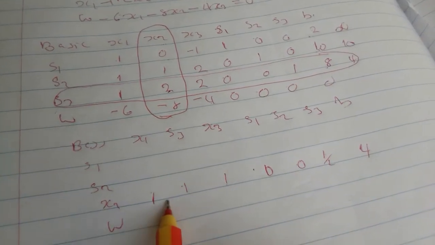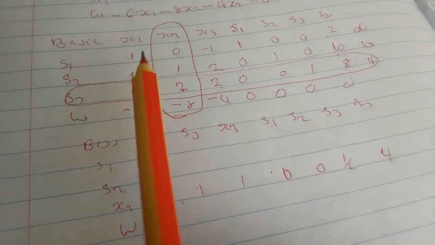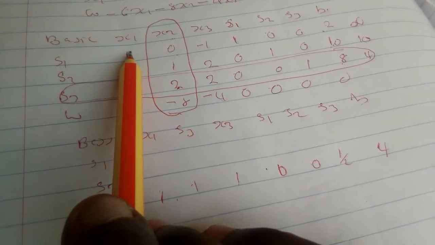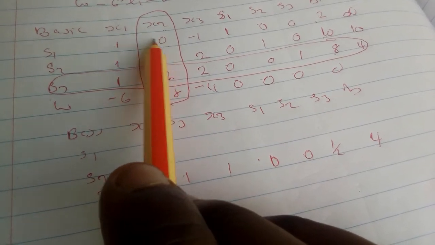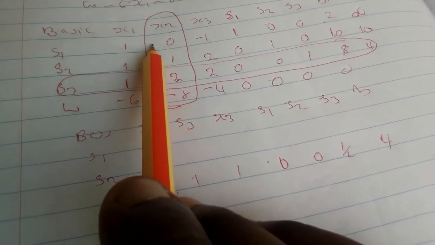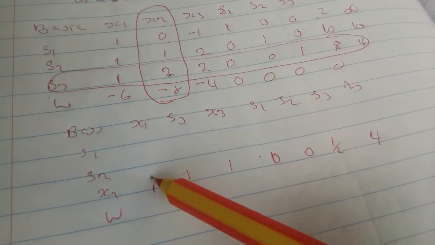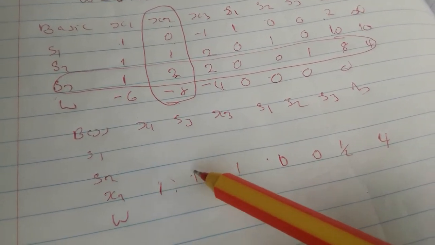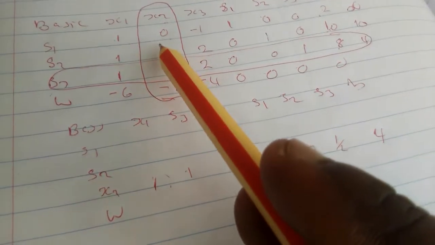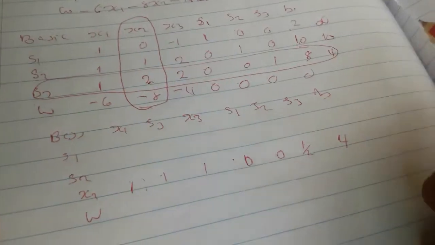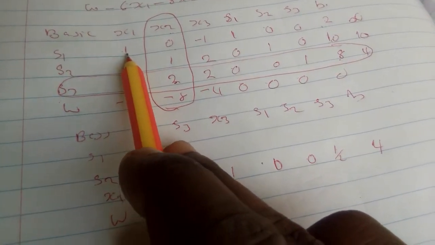So we use this one to solve this row. We are going to say the old value, this one, minus this one, or we can say 1 minus, in the bracket, 0 times this one divided by the pivot. The pivot is equal to 1, this one. 2 divided by 2 is the pivot, so we divide by the pivot. So it will look like this. The old value, this is the old value.